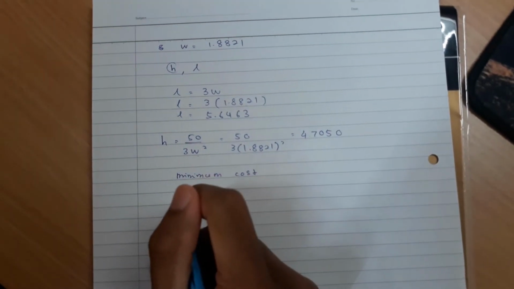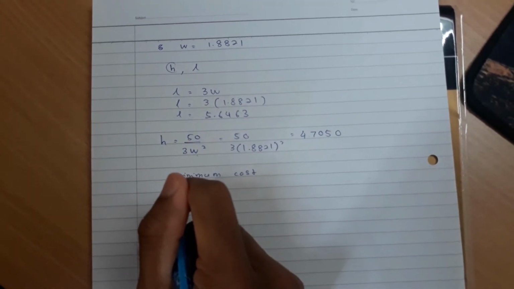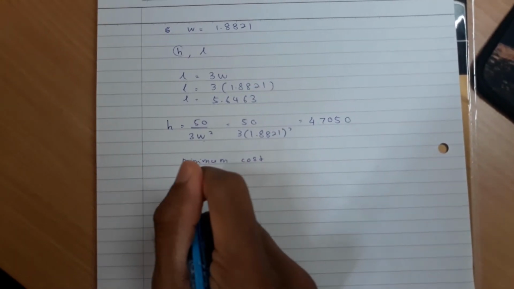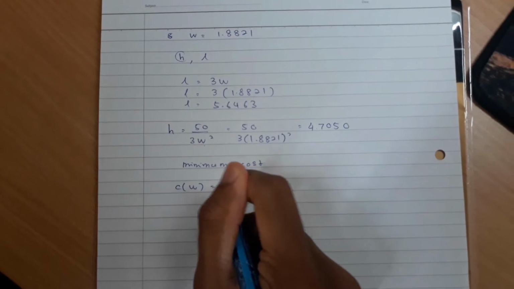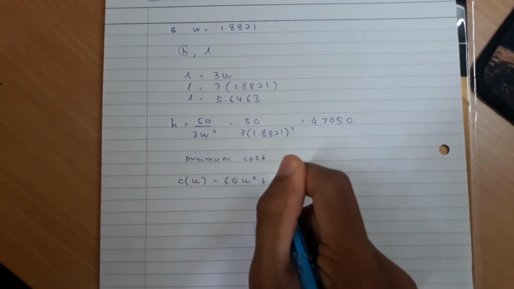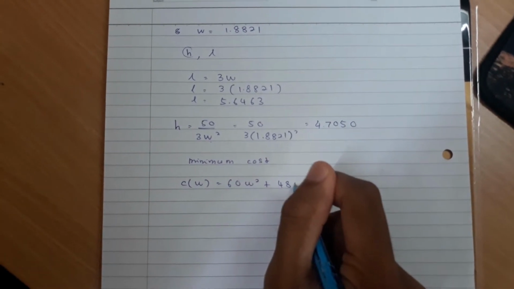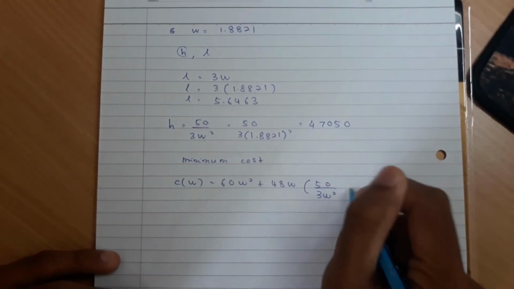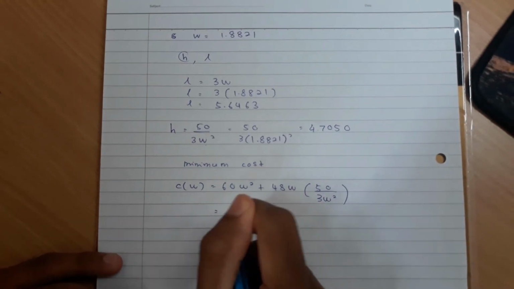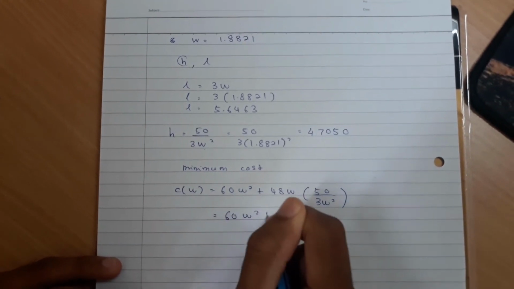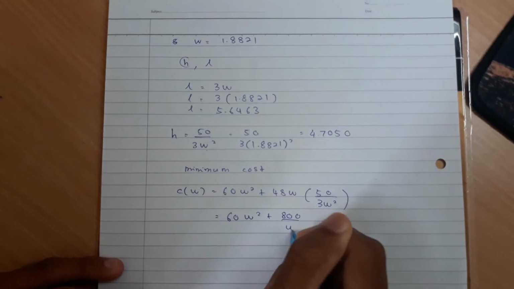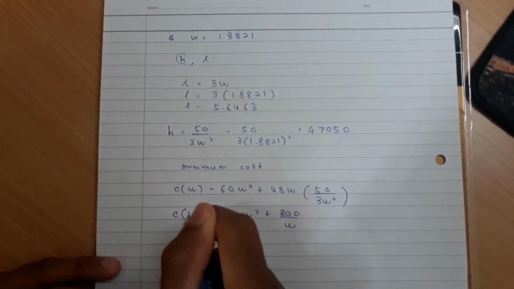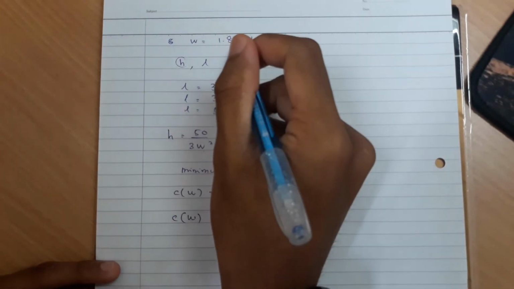So we take the original equation and plug in the value of W, which is 1.8821.